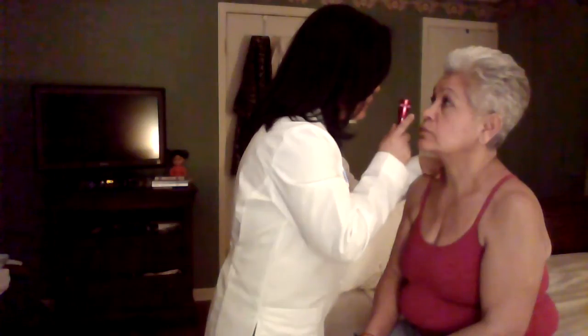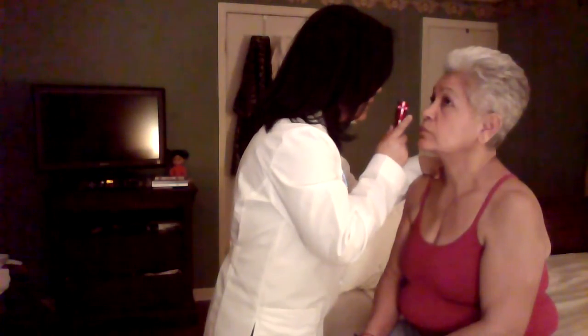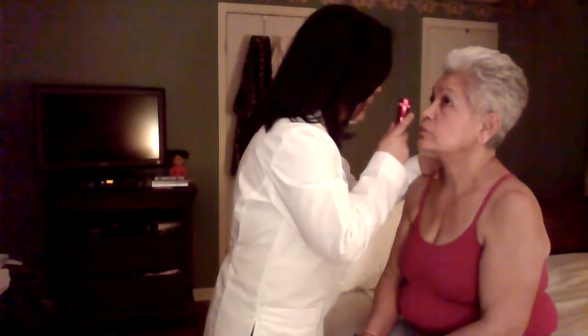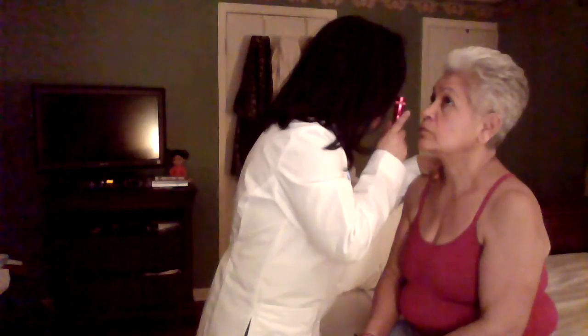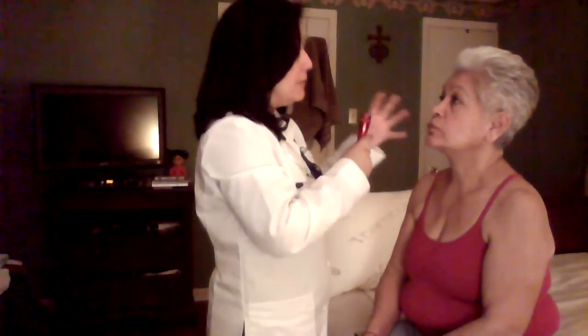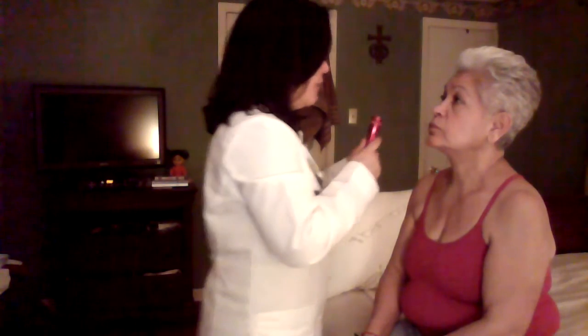And as I bring it close to you, one of the things I'm going to be looking for is the red reflex, the retina vessels, the optic disc, and macula. I'm also looking for any papilledema, any hemorrhage, or any type of exudates. I'm going to repeat the activity once again, and look for the same landmarks on the left eye.